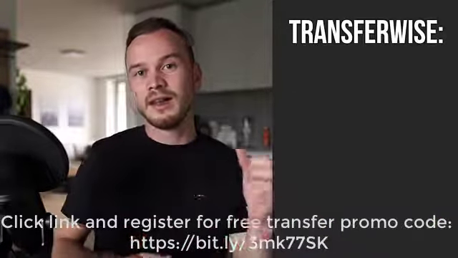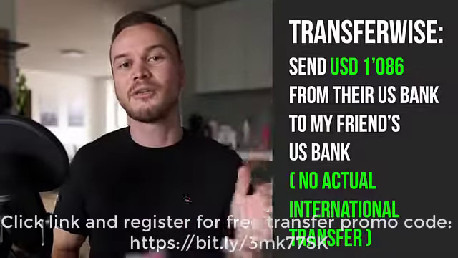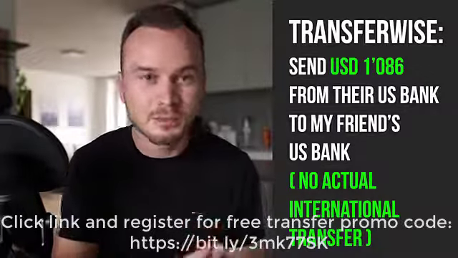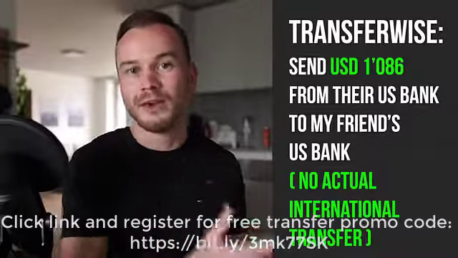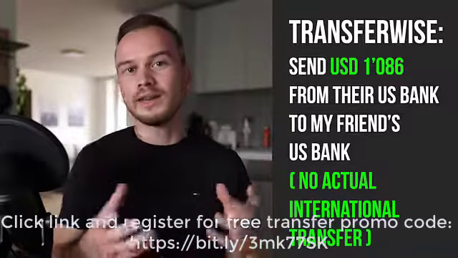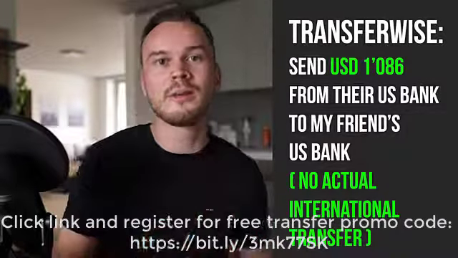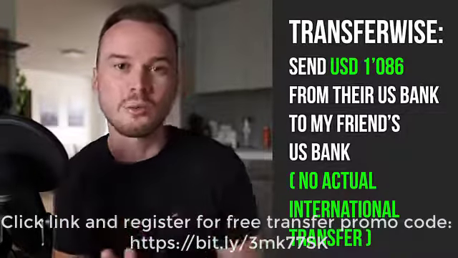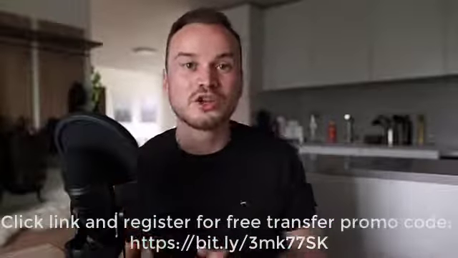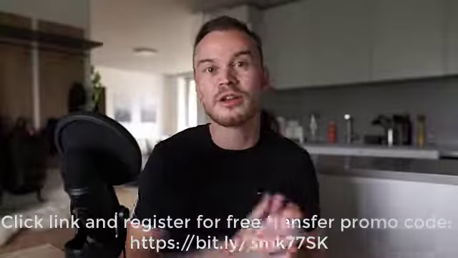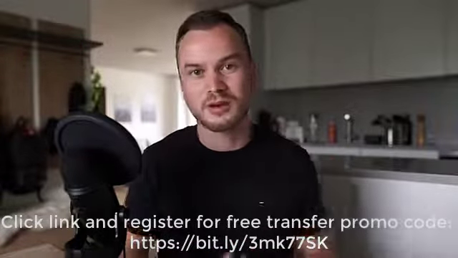And then they take that amount of US dollars and send that from their local US bank account to the local US bank account of my friend in the United States. So they never actually convert the Swiss francs into US dollars, and they never actually transfer money from one country to another. So as long as TransferWise makes sure that all of their bank accounts in all of their countries have enough funds, then cheap transfers like that are possible.